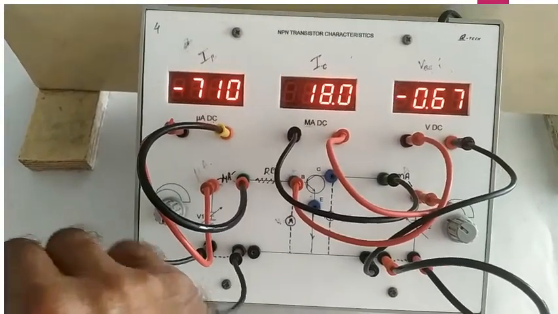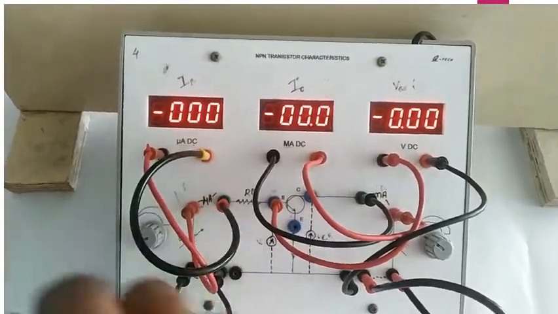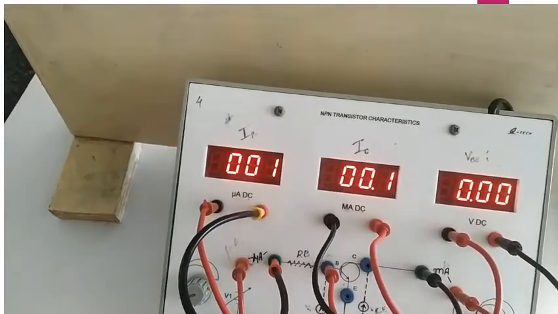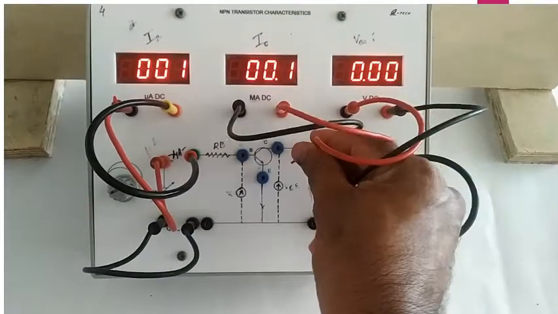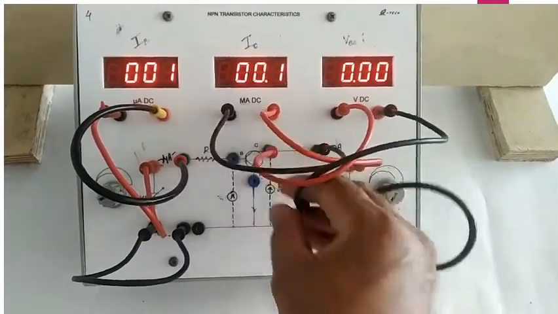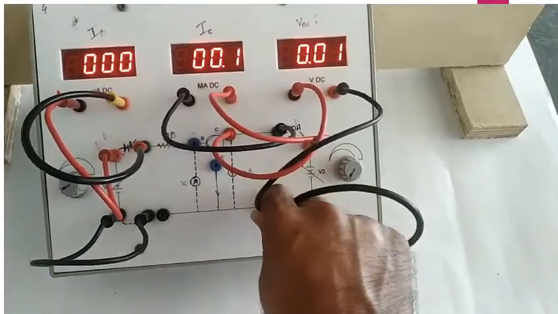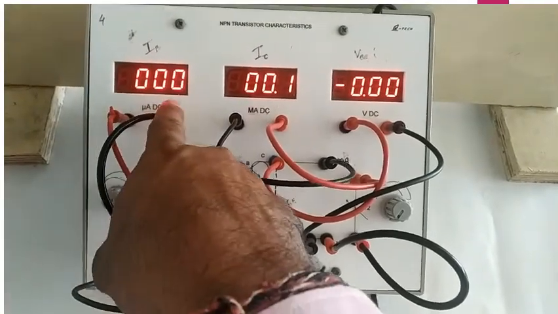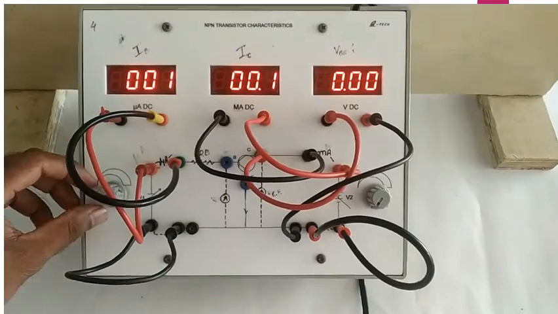For studying the output characteristics, first set all the meters to 0. Now connect the voltmeter, that is the voltmeter here in the region of VCE. This is VCE. Upon that adjust the current. That current can be adjusted by varying here.